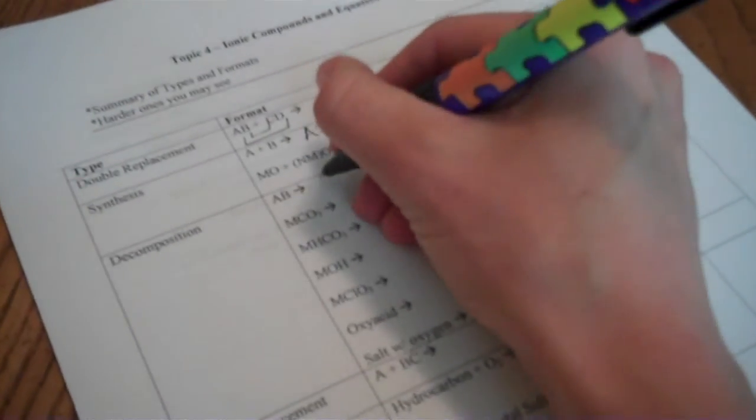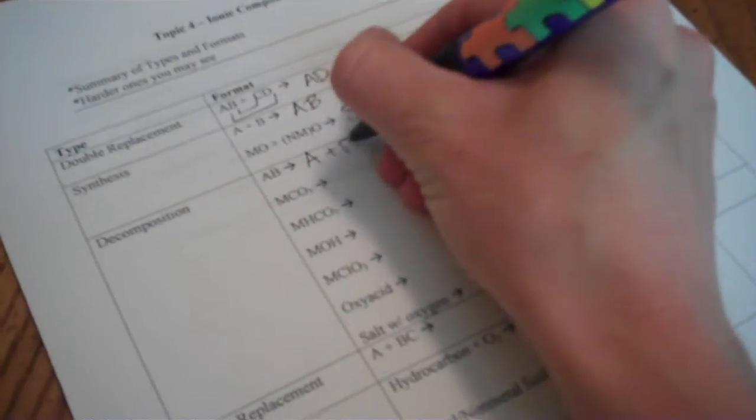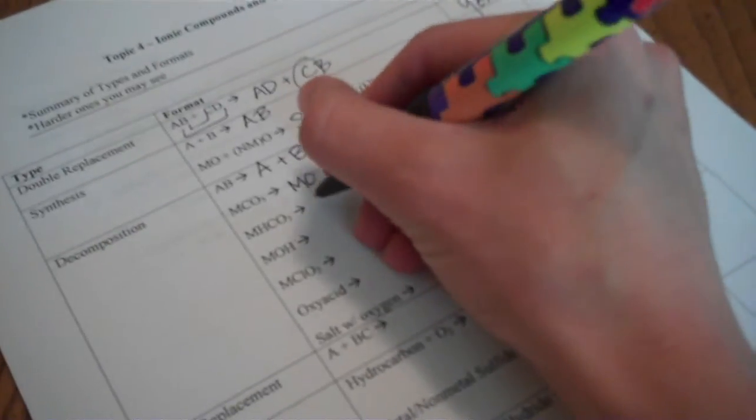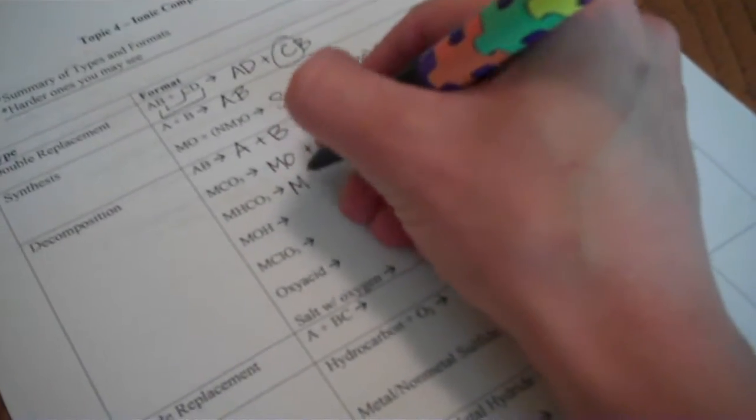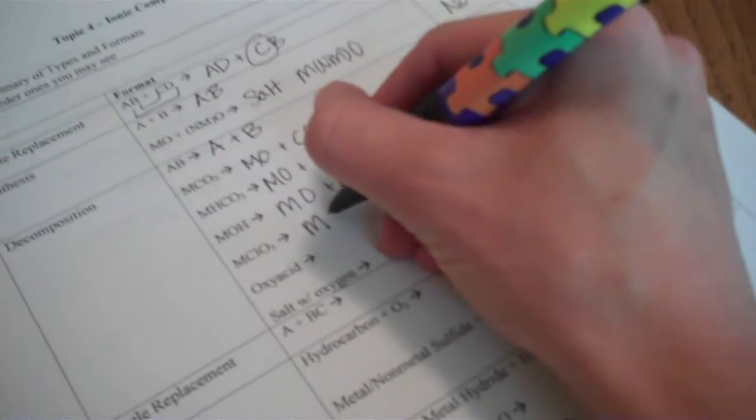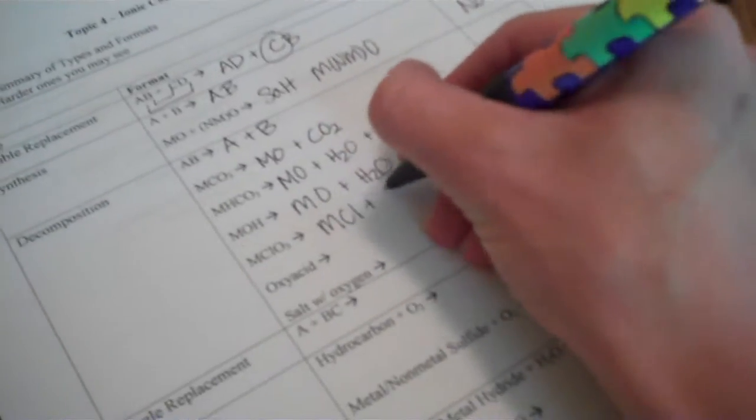Alright, decomposition. We have a simple binary compound, AB, is going to yield A plus B. A metal carbonate is going to make a metal oxide plus CO2. It's like whatever is left over. A metal hydrogen carbonate is going to make a metal oxide plus H2O plus CO2. Metal hydroxide is going to make a metal oxide plus H2O. A metal chlorate is going to make a metal chloride plus O2.